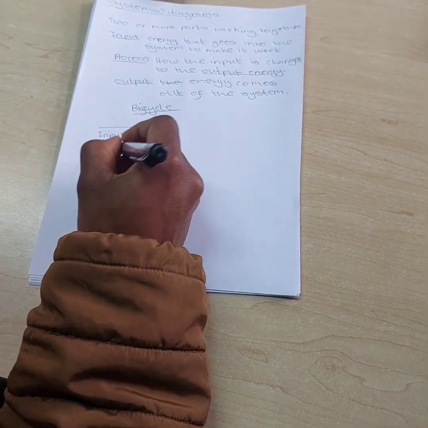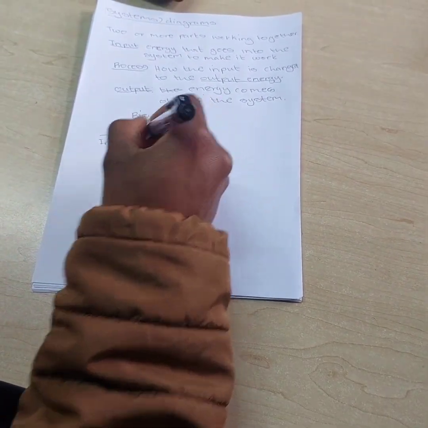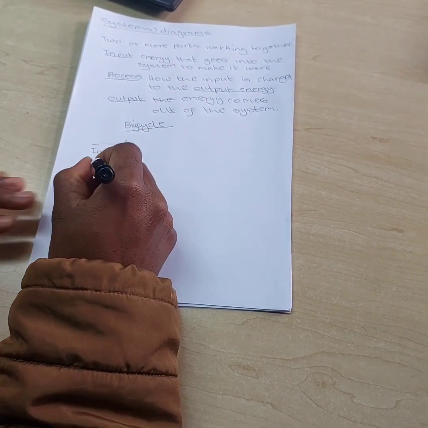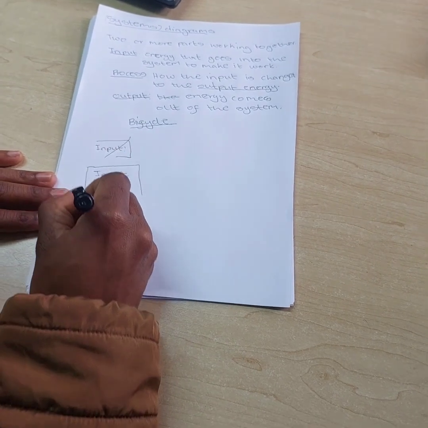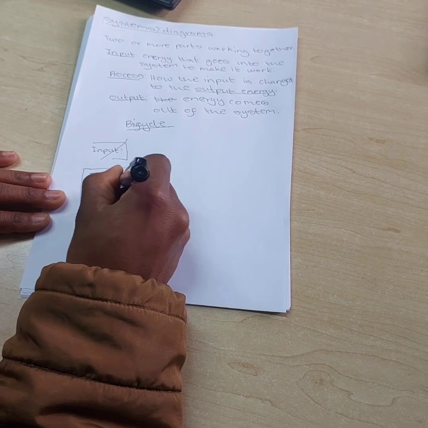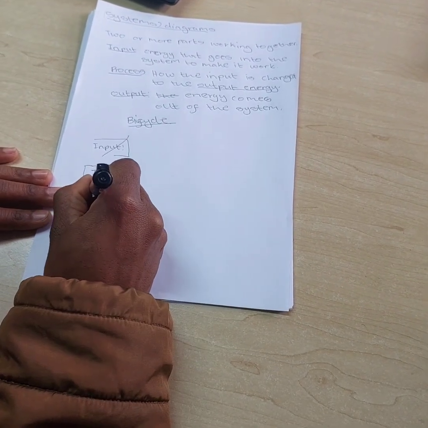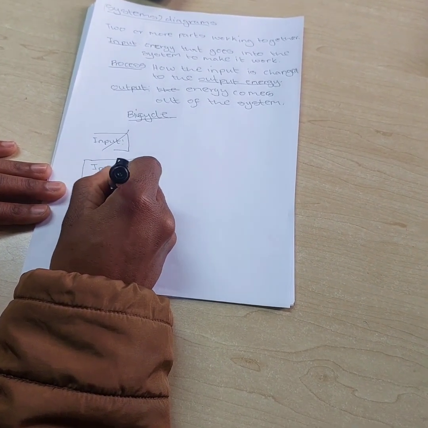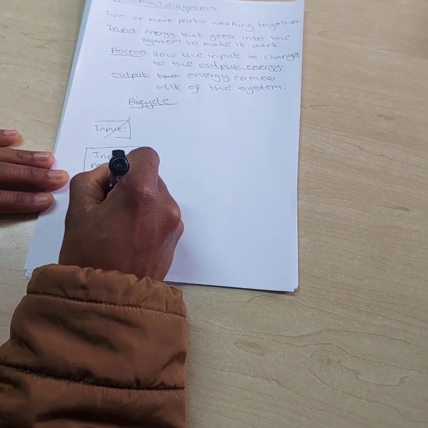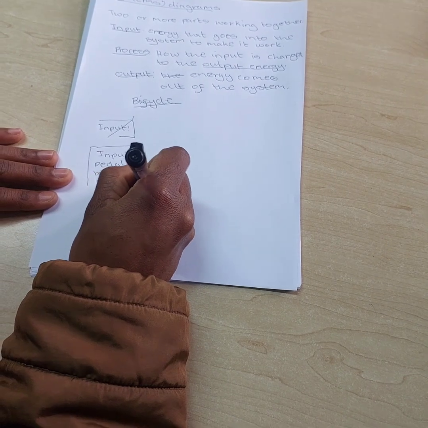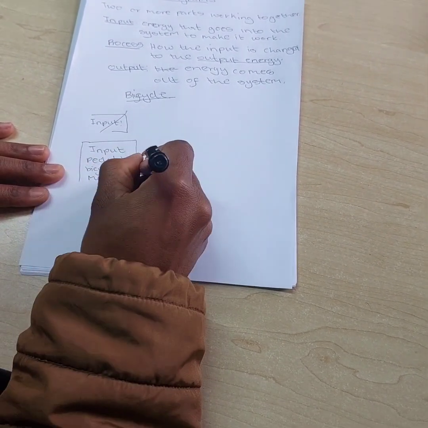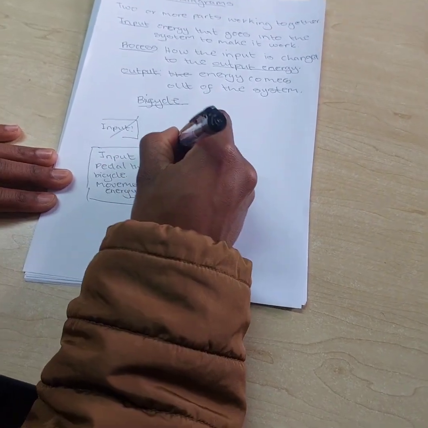So when we draw a system diagram, we are going to say the input, and then under the input we describe what happens: we pedal, and the type of energy there is movement.